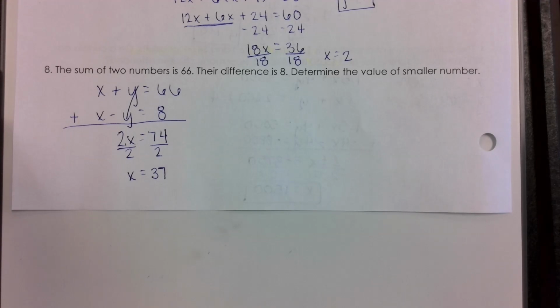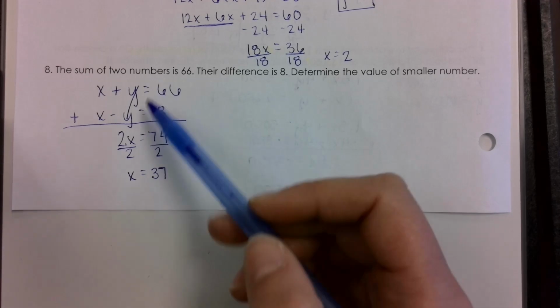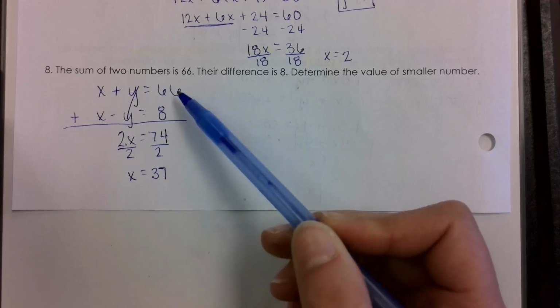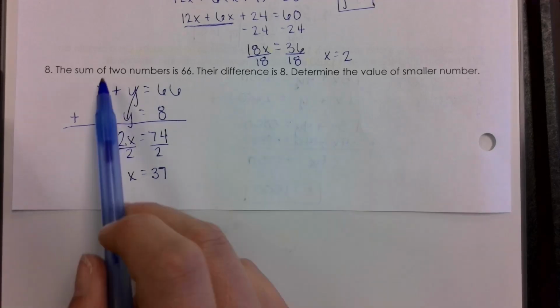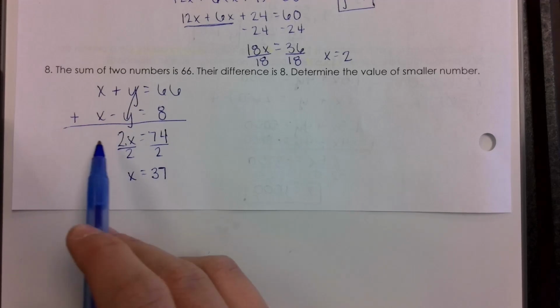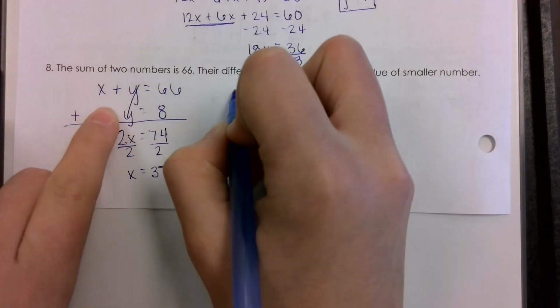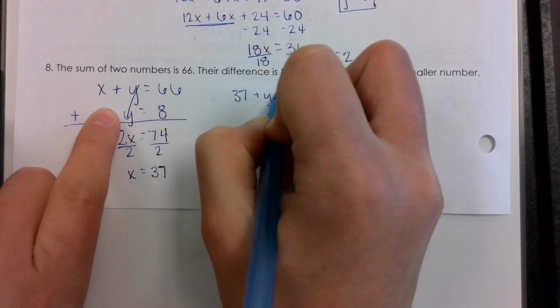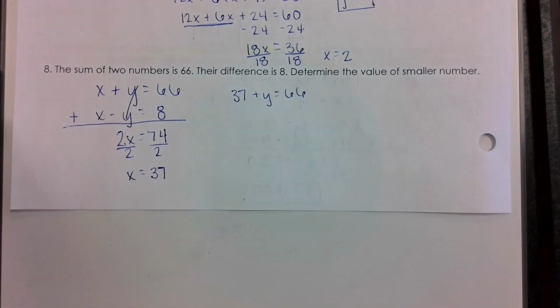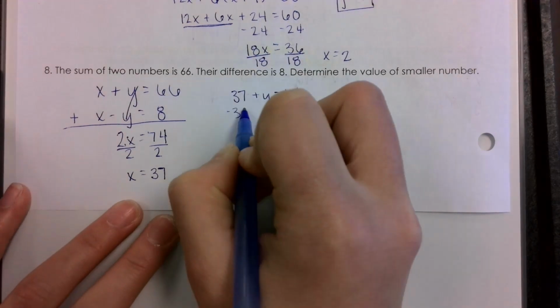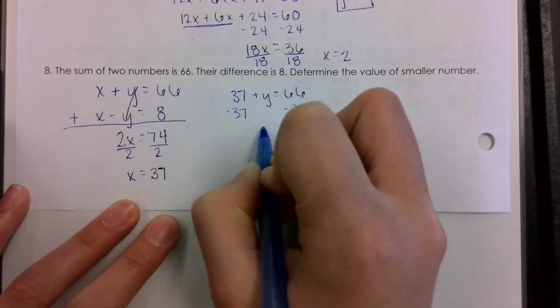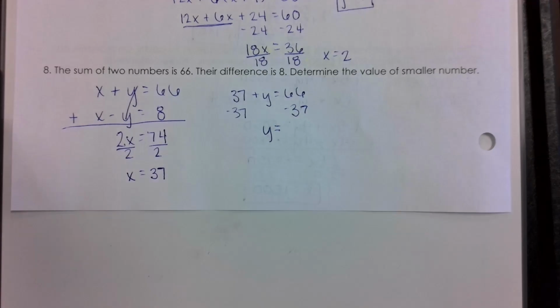We still need to find y just so we're sure we know which one is smaller. So how are we going to do that? Plug 37 back in. Do y'all want to use top or bottom? I want to use top only because it doesn't have a negative, and sometimes we mess up with negatives. So let's plug it into the top. So we'll have 37 plus y equals 66. And how are we going to solve for y? So y equals, what's 66 minus 37? 29.